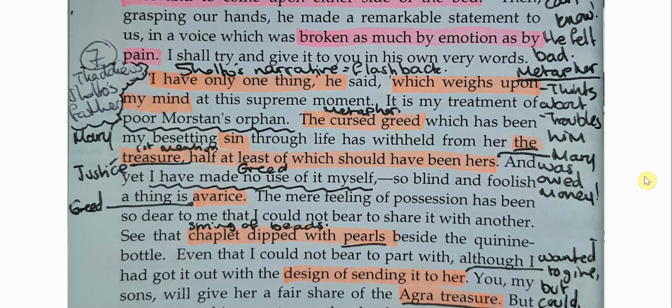But Thaddeus Sholto doesn't talk about him inheriting money from a family member. He talks about him bringing money back from India, bringing riches back from India. And this is a strange situation where the beginning of the novel and the end of the novel don't match up. I think Sholto is lying here. I think he is lying.